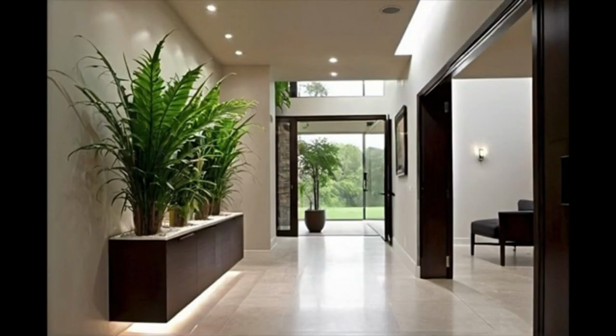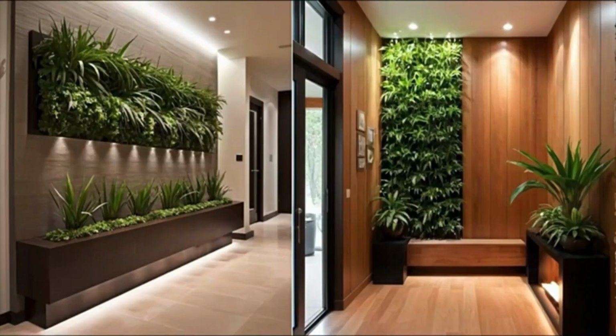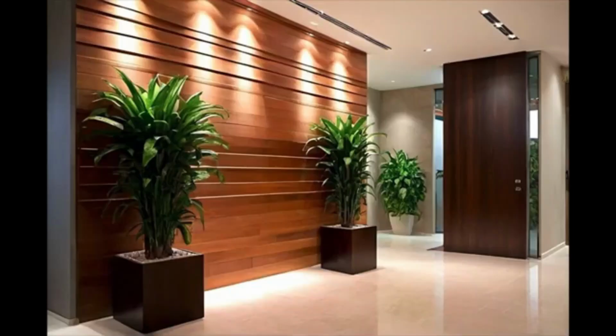30. Geometric planters. Opt for planters with geometric shapes such as hexagons, cubes, or pyramids. Metallic finishes in gold, copper, or matte black can add a sophisticated touch. 31. Glass terrariums. Use glass terrariums in unique shapes to house small plants. These can be placed on coffee tables, bookshelves, or hung using sturdy ropes. 32. Plant stands and shelves.